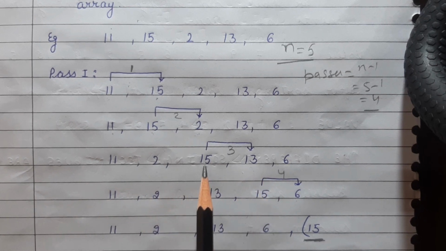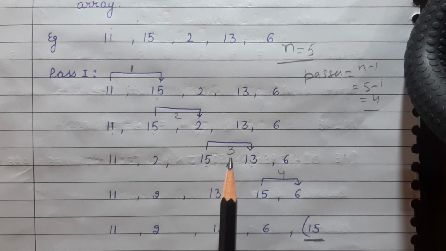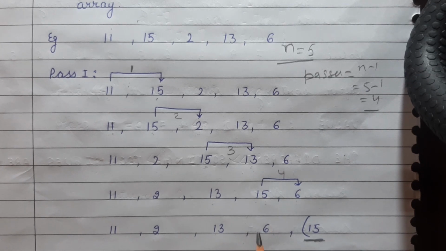After this we compare this third element with the fourth element. This is our third comparison. Now the first element is greater than the second element. So elements are swapped or interchanged. So 13 and 15 are swapped. Rest of the elements we write as such. After this we compare the fourth element with the fifth element. Now this is our fourth comparison. Now 15 is greater than 6. Yes. So elements are swapped. Only 15 and 6 are swapped. Rest of the elements we write as such.